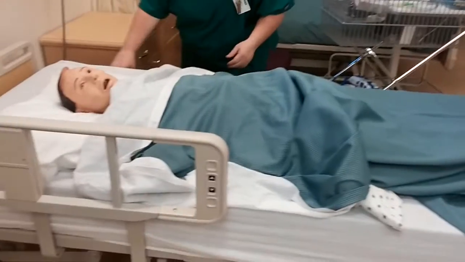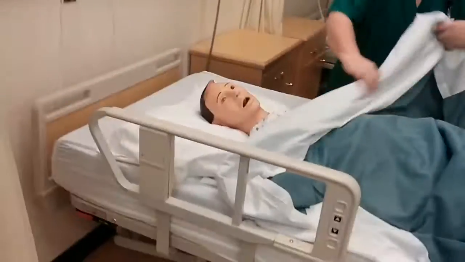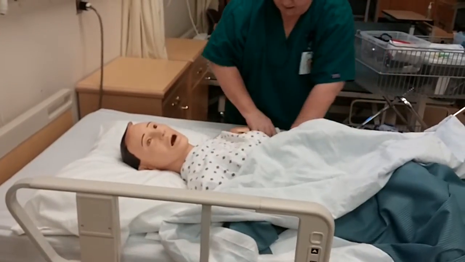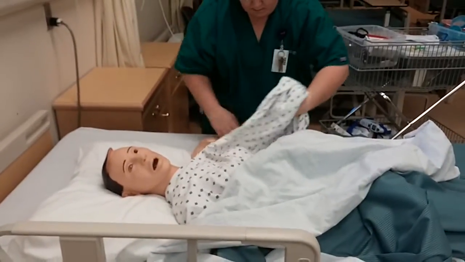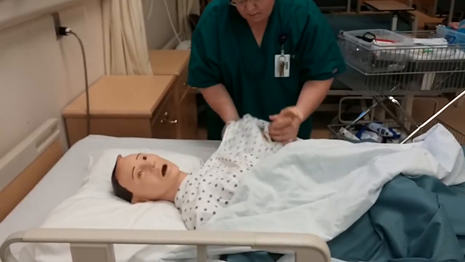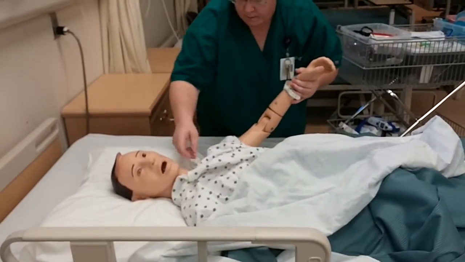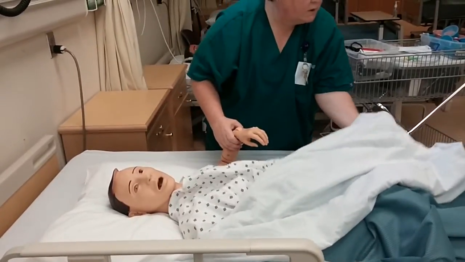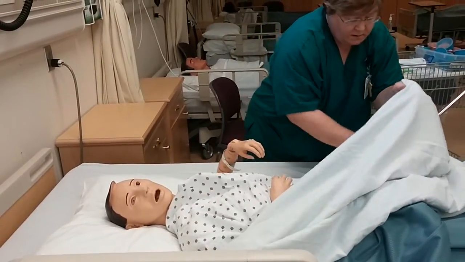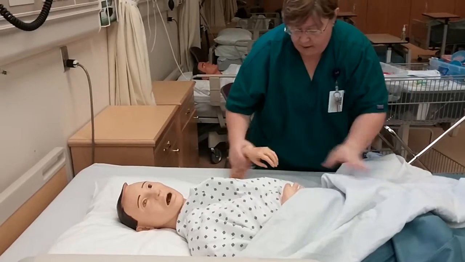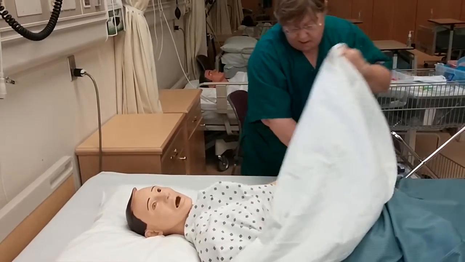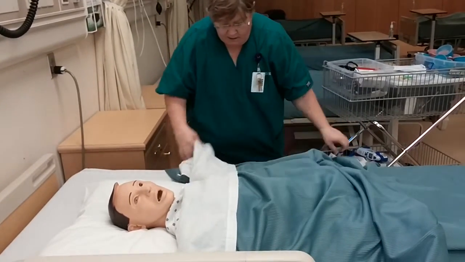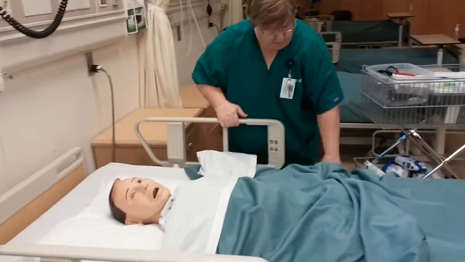Now this arm is very flexible, it's unaffected. Again, keeping them covered as much as possible. Reaching through the gown. And again, we don't want this gown tucked under them because it will cause skin problems. So leave it out as much as possible, leaving your bed in a nice manner.